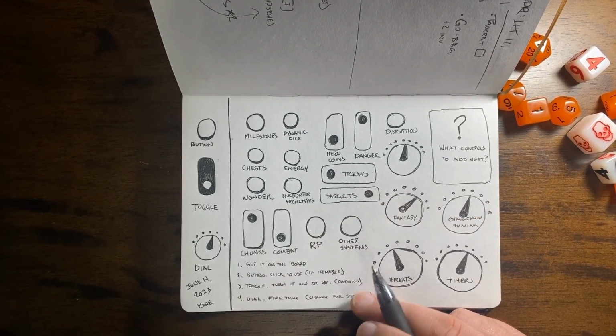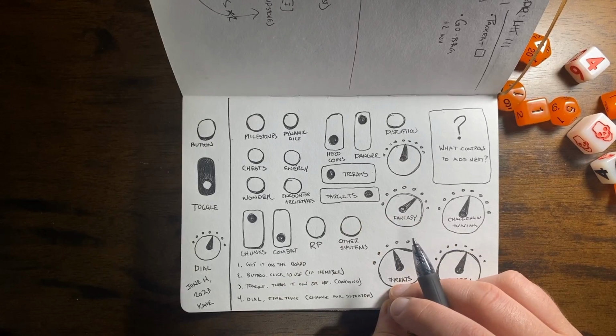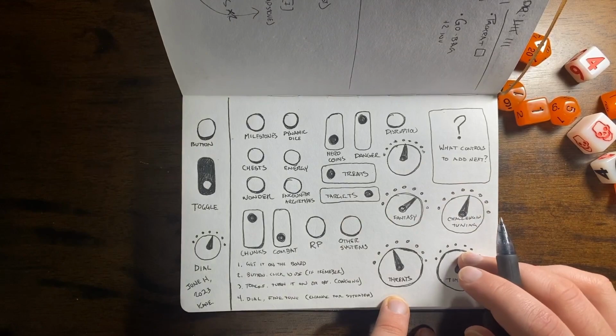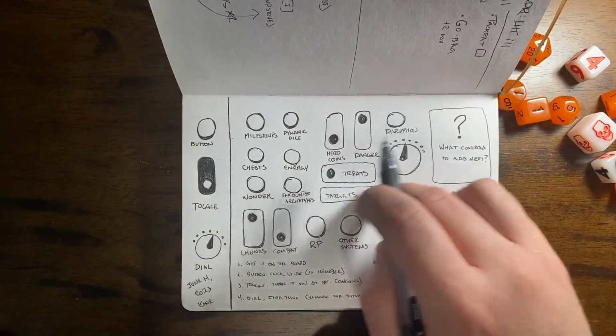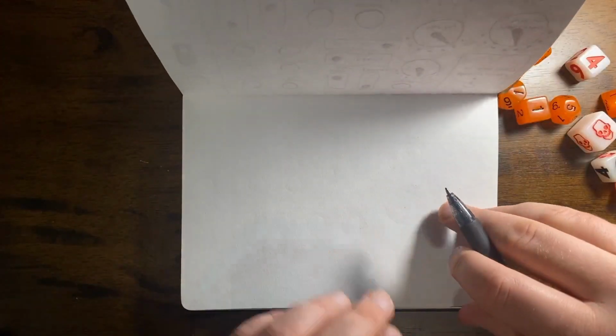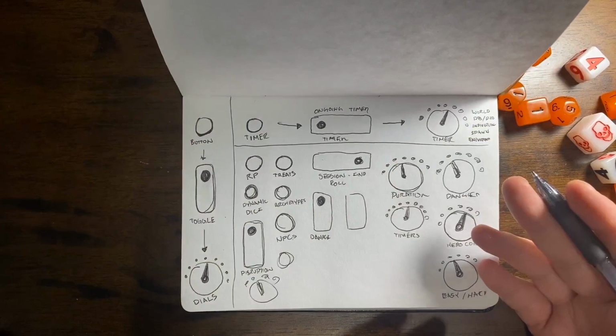I'm really good at ICRPG, but I've got to really push those buttons to get using something like Shadow Dark or Low Fantasy Gaming or Castle Focus or whatever. Hero coins are there, danger's there, treats, targets, all that stuff. So it can vary, and over time your control board will change.